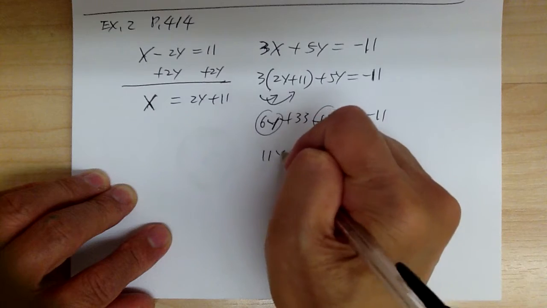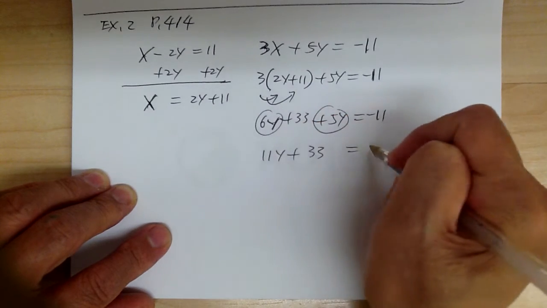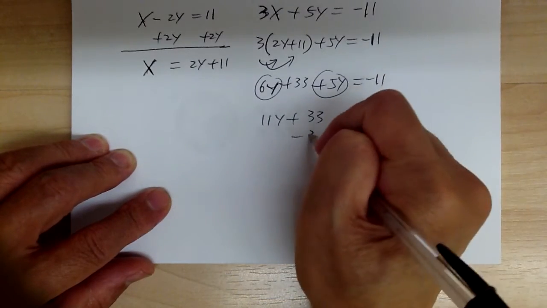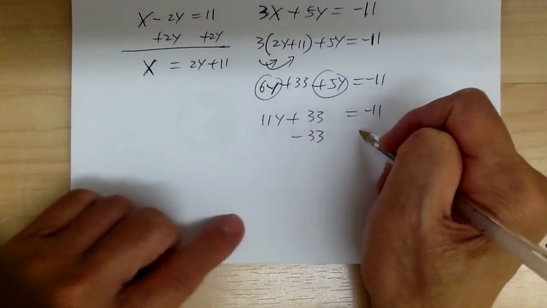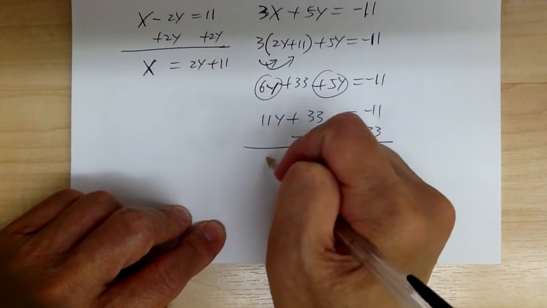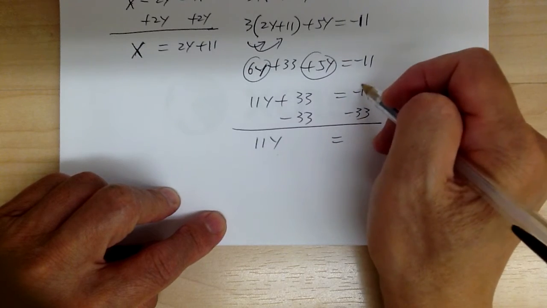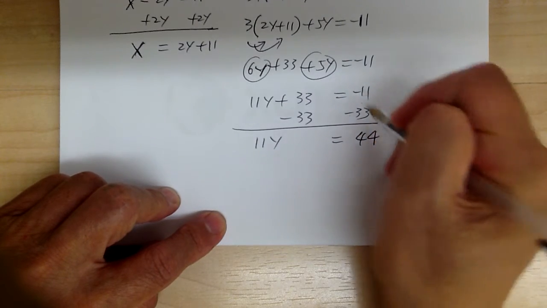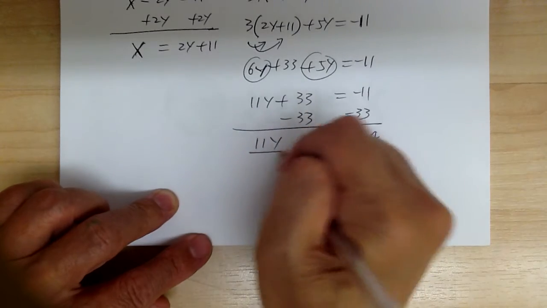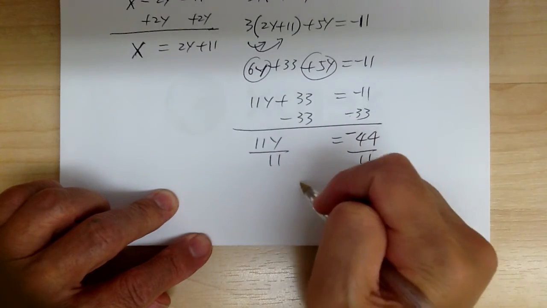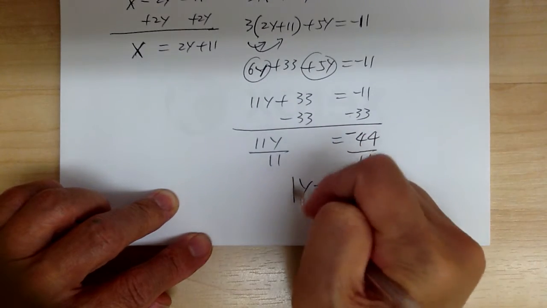I get 11y plus 33 equal to negative 11 minus 33. Right? Again, you have to undo that first. So I get 11y equal to, now they are the same sign, so you have to add the numbers together. So you get 44 and it'll be negative. So divide by 11, divide by 11. So y equal to negative 4.